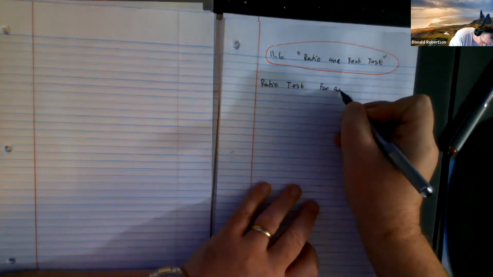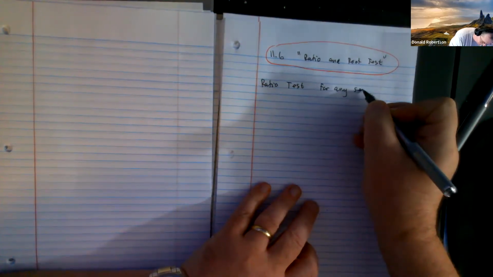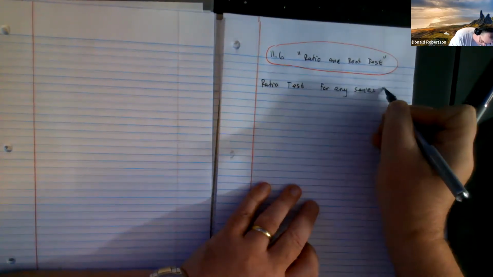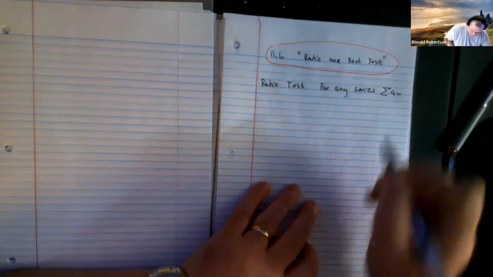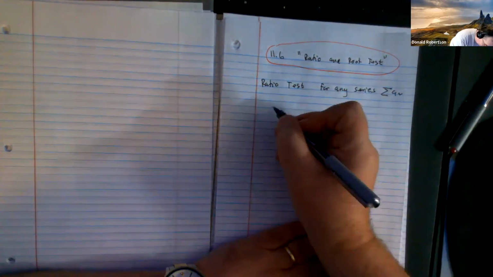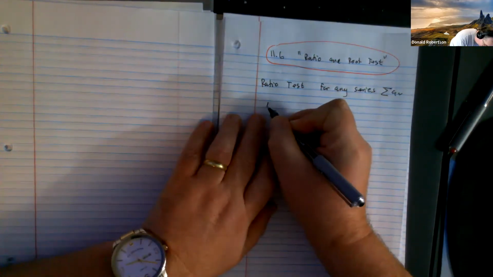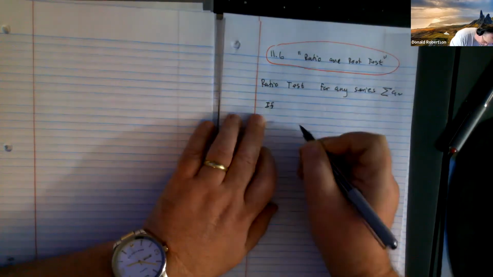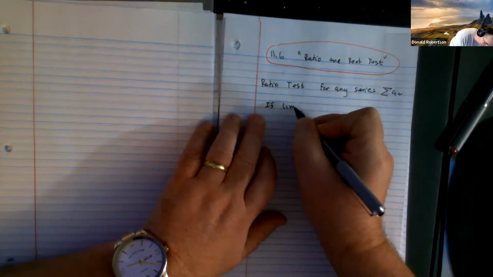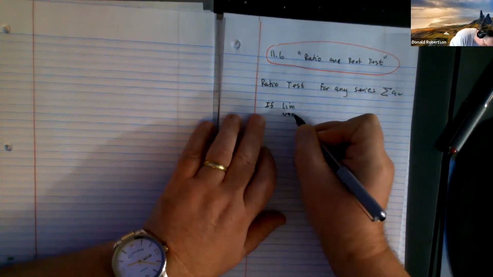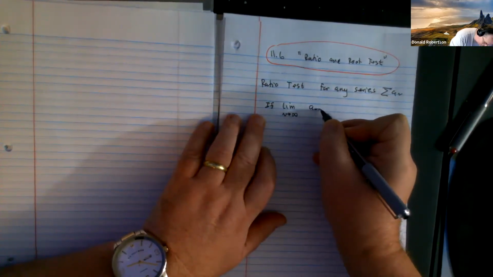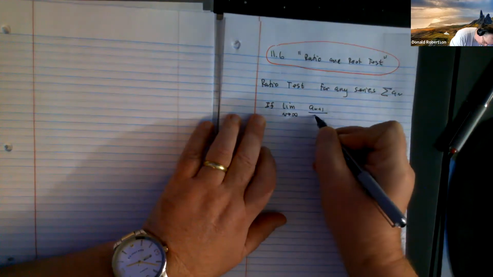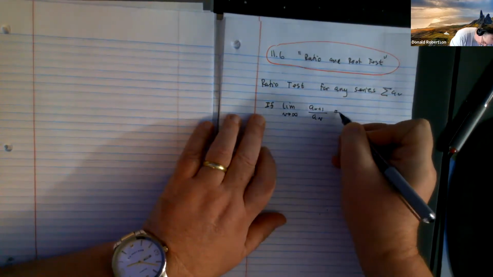For any series, sigma a_n, right? Any series that looks like that. So it can be alternating, it can be 1 over n squared plus 1, whatever you want. Here's the sneaky thing. If the limit as n tends to infinity of a_(n+1), and we'll talk about what that is, divided by a_n equals L, right?